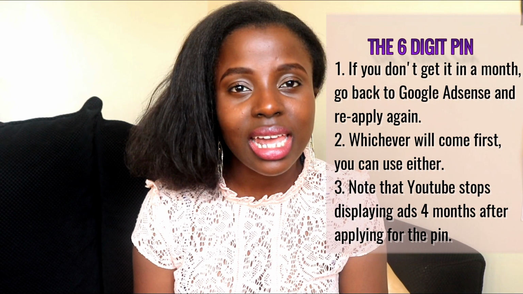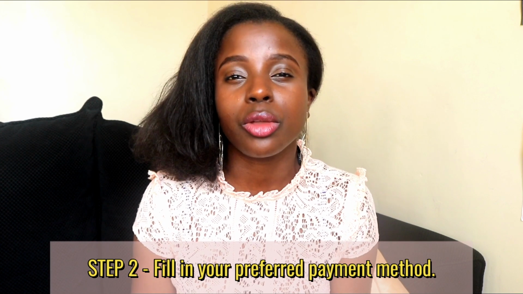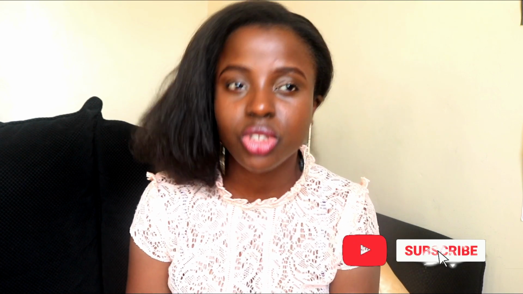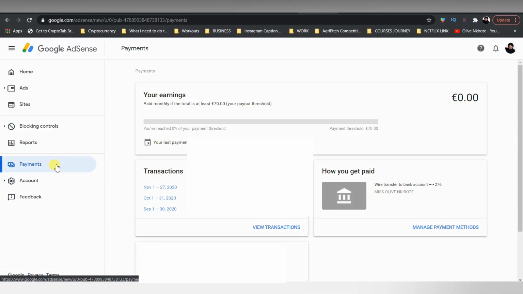The second thing is your payment method, or rather your preferred payment method. I personally went with wire transfer. I've seen that Western Union is not applicable anymore, so you only have two options. One is wire transfer and the other one is check. So obviously if it's check, it's going to take some time because they have to mail you your check. You click payments and then you come here. As you guys can see, how you get paid.